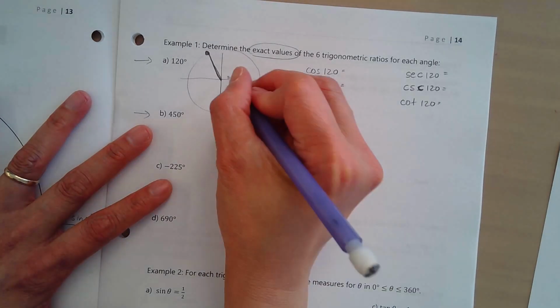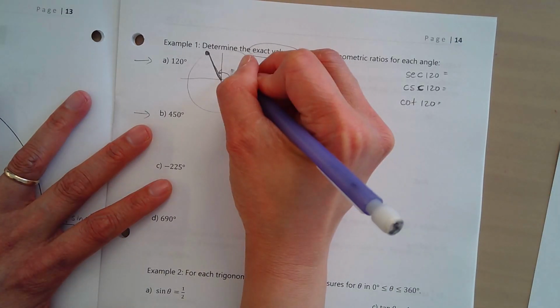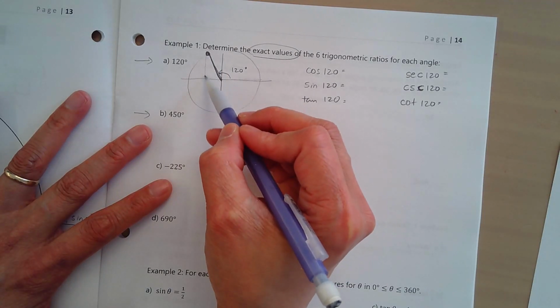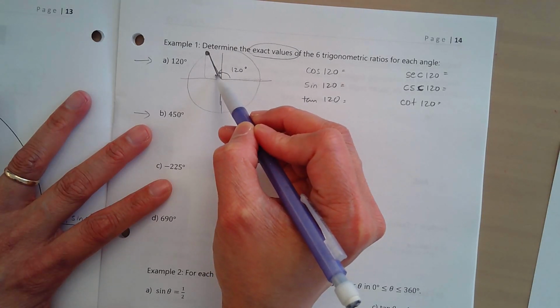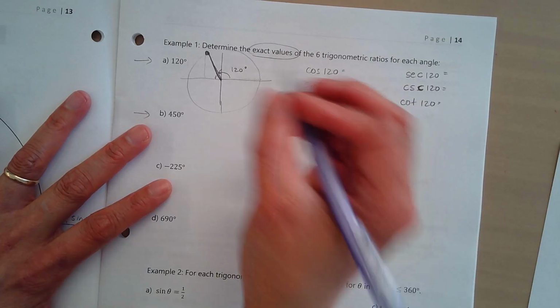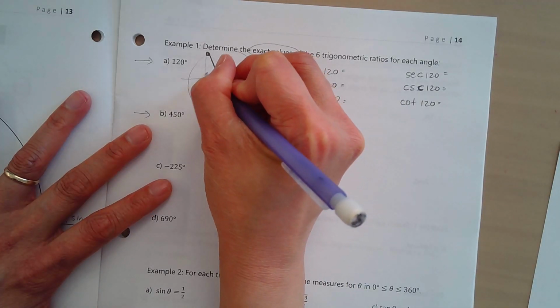This is 120 degrees. What's our reference angle here? 60. Thank you. 60 degrees.